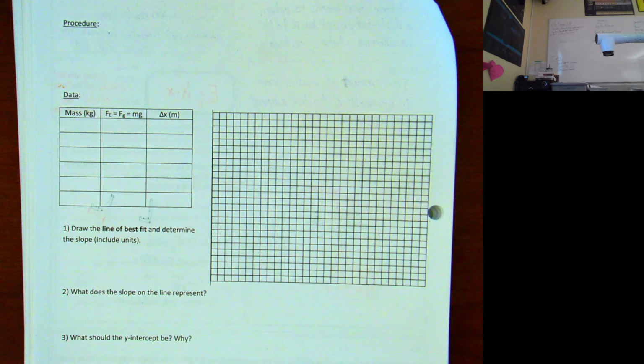So what we're going to do is, in partners, we've got this page here. You can write this down. The purpose of this is to find the spring constant of a rubber band. That's what you guys are going to do. I am not going to give you a procedure.